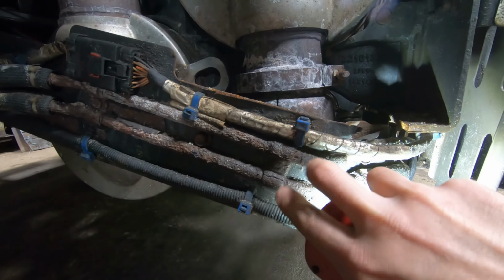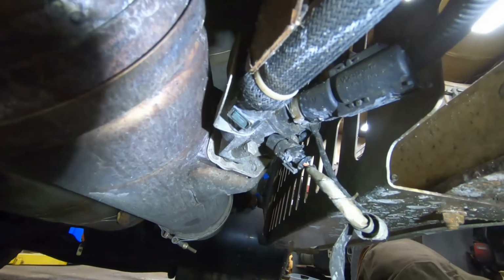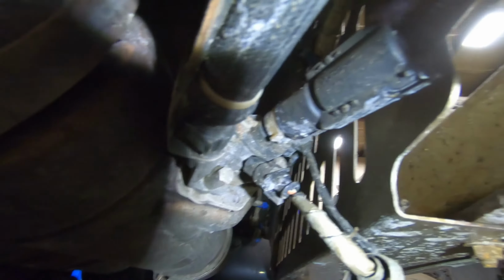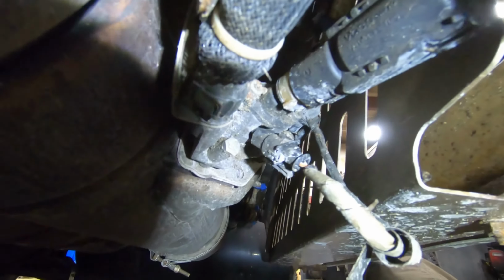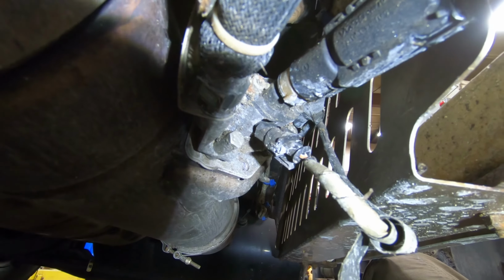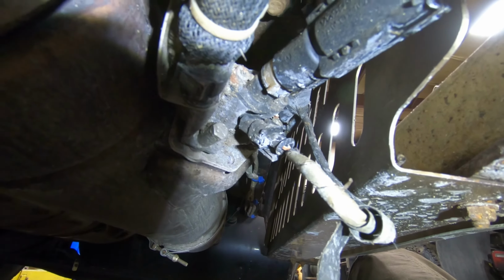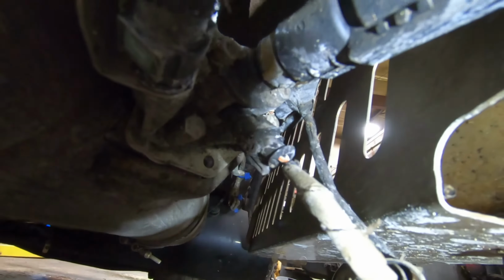And then this line here is the control for the dosing valve injector. So it's down here. So that's going to be your dosing valve right there for the DEF fluid, and that's the wiring, that's the control. So let's swing under.